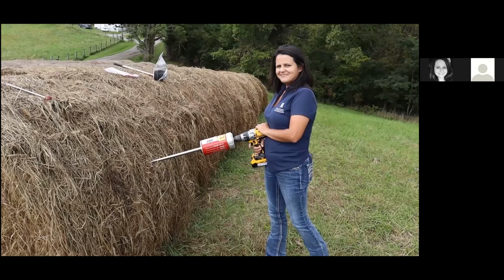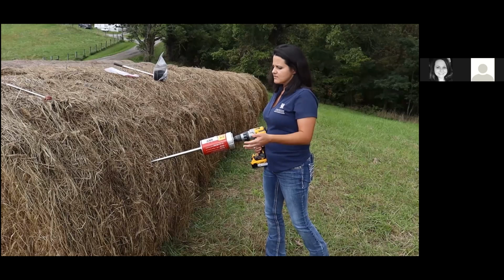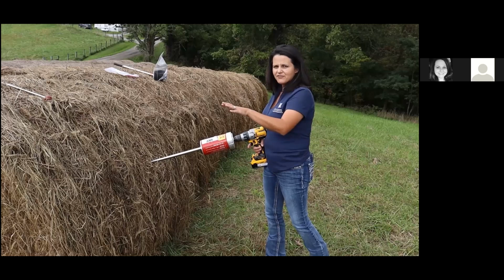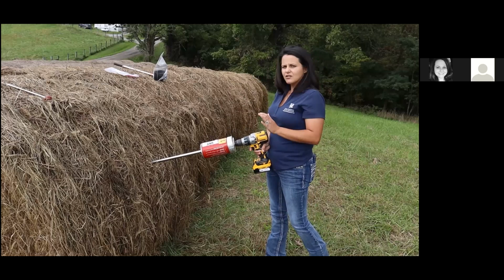Now that we're ready to take a sample, we want to figure out where on the bale we want to actually use our probe. Looking at the bale, you just want to use the center of it. You want to center it from the top to the bottom and from left to right. Make sure that you hold your drill horizontally, because that's going to make sure that we get a good representative sample.